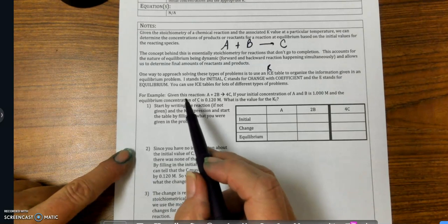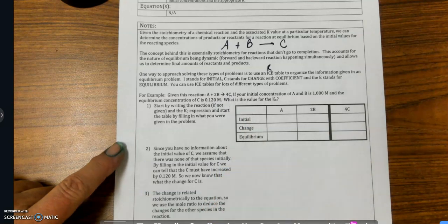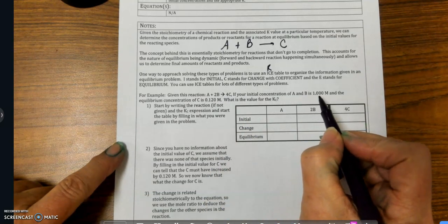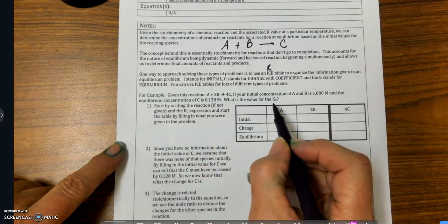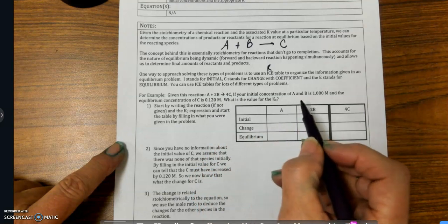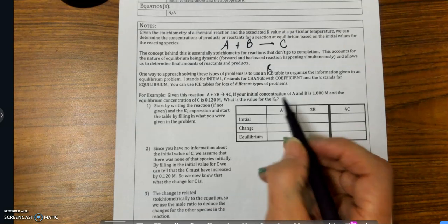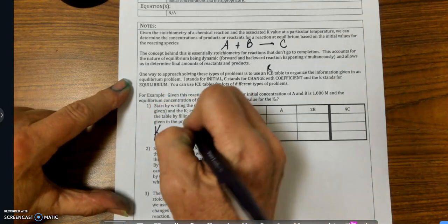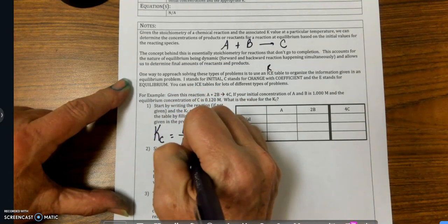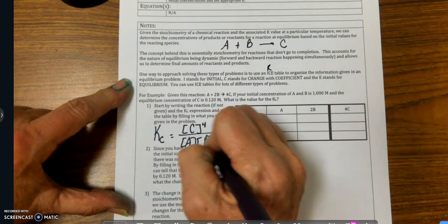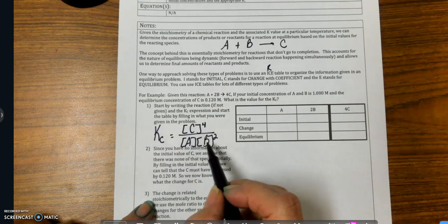The first problem says, given this reaction, A plus 2B goes to 4C. Your initial concentration of A and B is 1 molar, and the equilibrium concentration of C is 0.120 molar. What is the value for K? So basically, to find K, what is it I need? I need all 3 equilibrium concentrations, because my value for K is going to be products with the coefficient divided by reactants with the coefficient. All right, I've got this, but I don't have this and this.